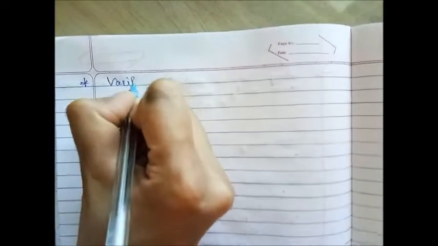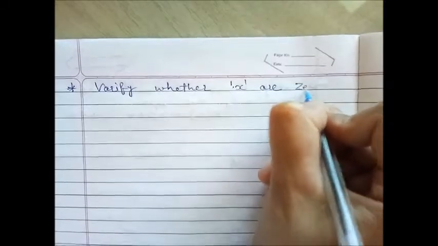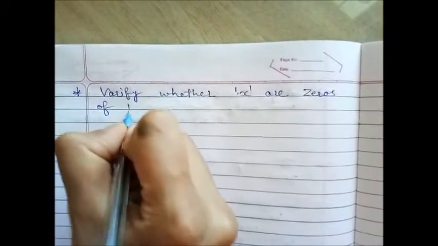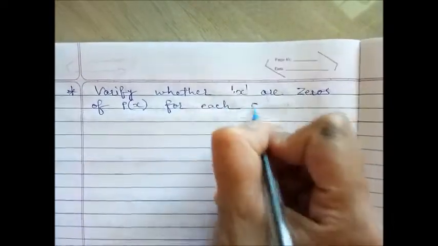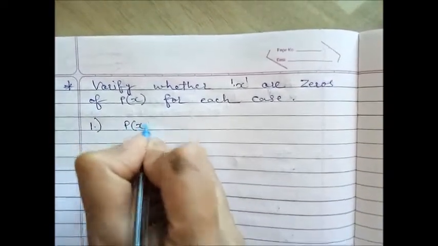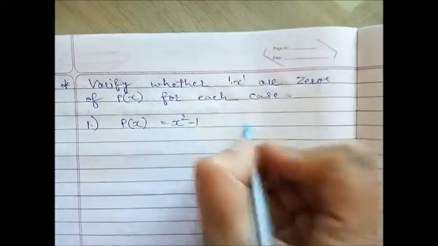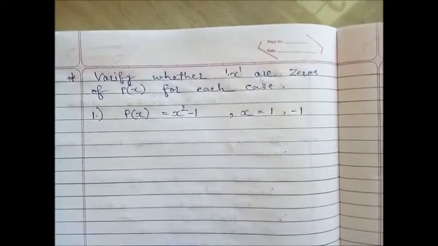Now let's solve a few sums based on this: verify and find the zero of the polynomial. First we will verify whether x values are zeros of p of x for each case, right? Let's take one: p of x is equal to x square minus 1, where x is equal to 1 and x is equal to minus 1 are given.